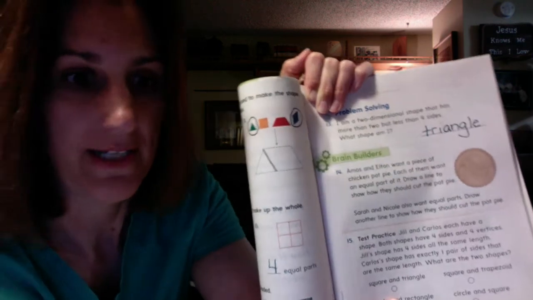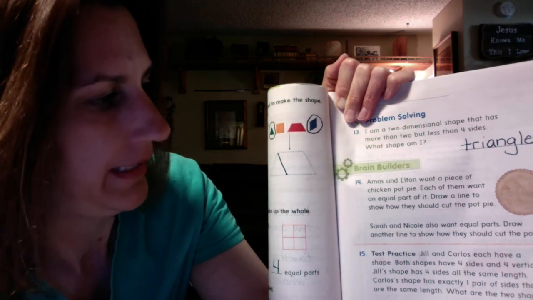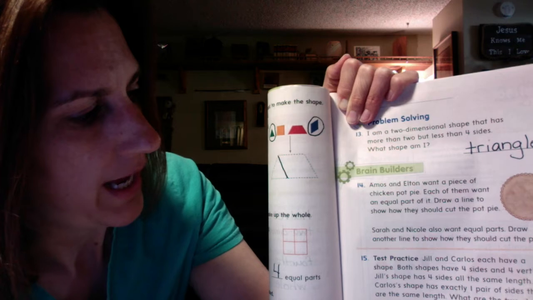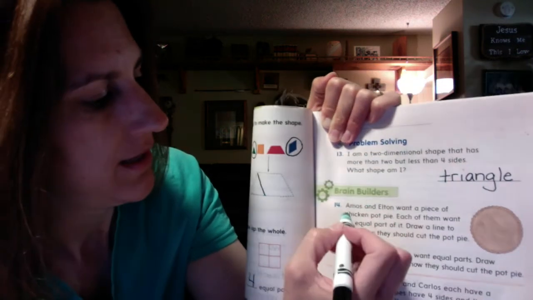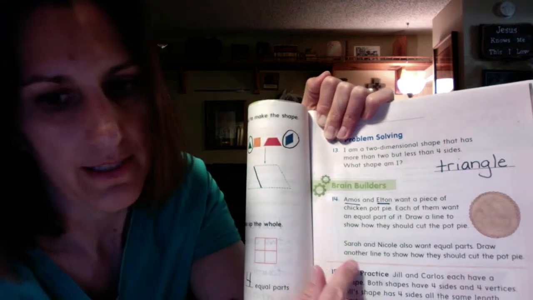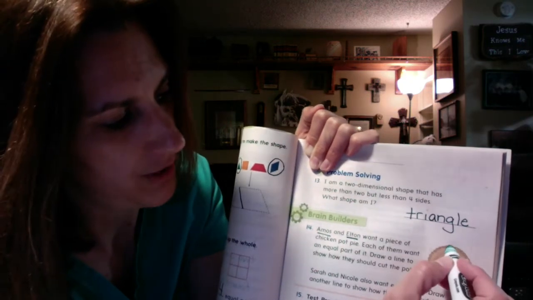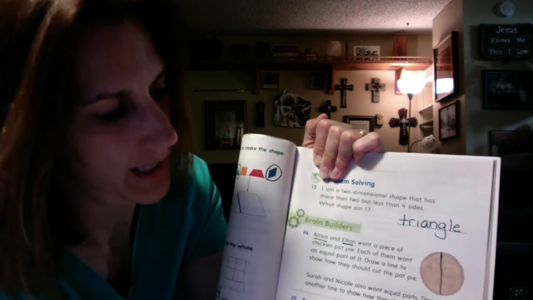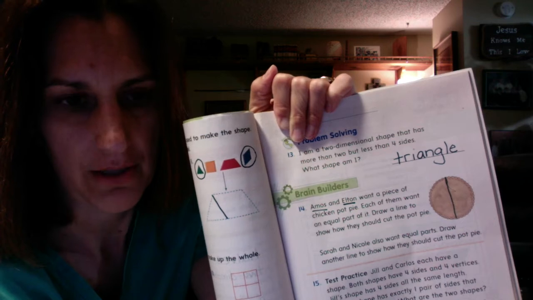All right, let's look at 14. It says, Amos and Elton want a piece of chicken pot pie. Each of them want an equal part of it. Draw a line to show how they should cut the pot pie. So if I read this, it says Amos and Elton. So how many people are there? 2. So I need to split this into 2 equal parts. So I'm simply just going to draw my vertical line. Whoops, my book went away on me. I'm going to draw 1 line going vertical to be able to show 2 equal parts where they can share that.